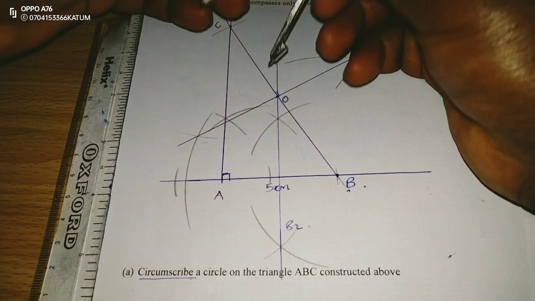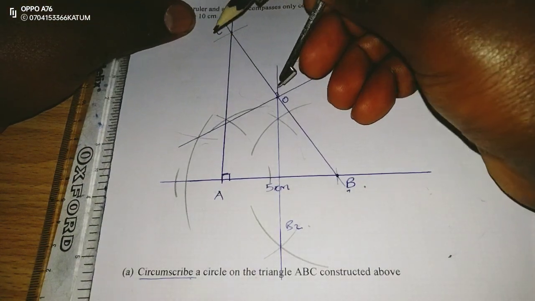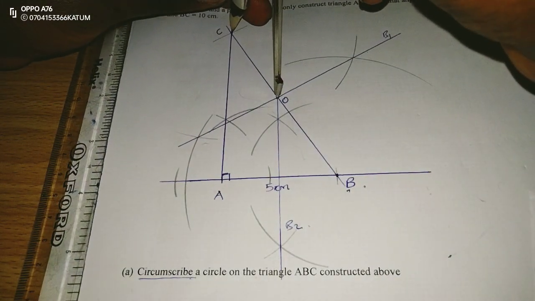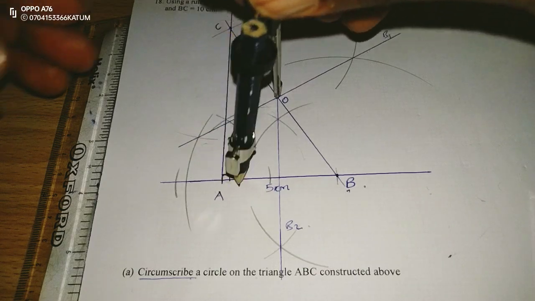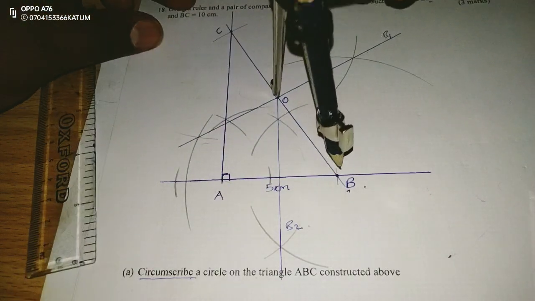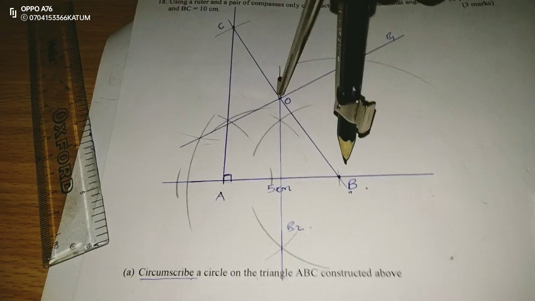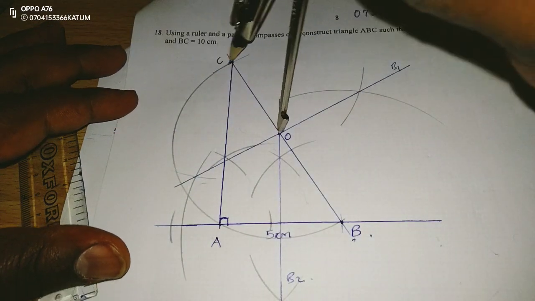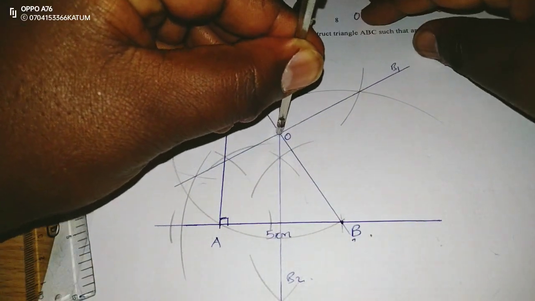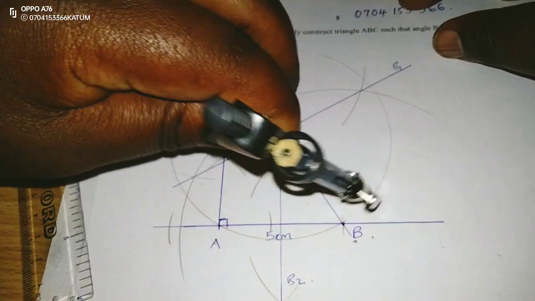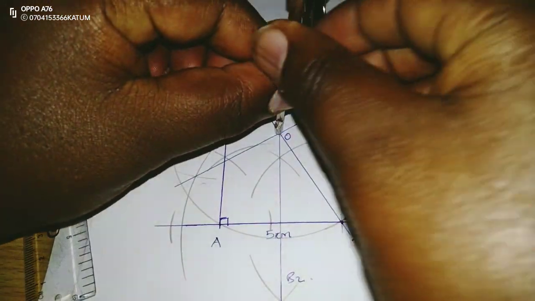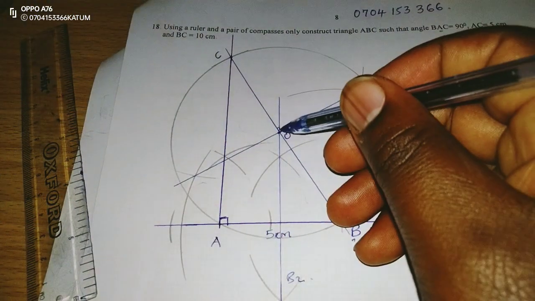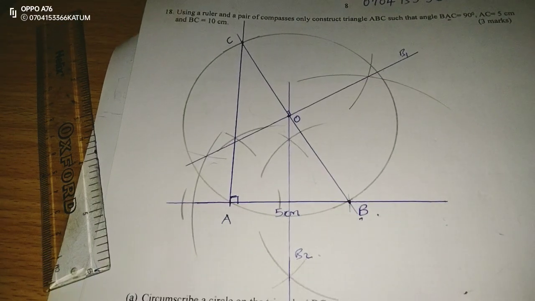Therefore, standing at the circumcenter, we can draw a circumcircle which will touch the vertices C, A, and B. So now I can move to produce that circle. It is called a circumcircle. It has a circumcenter. Therefore, this one now is the circumcircle with the circumcenter. Therefore, the circle is now constructed.